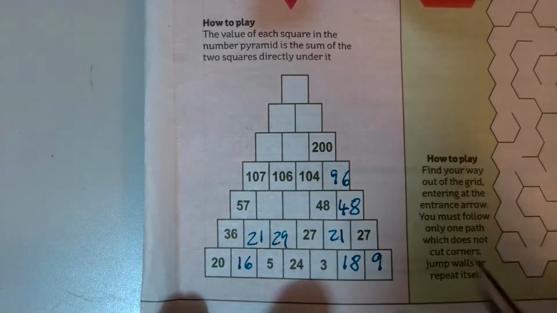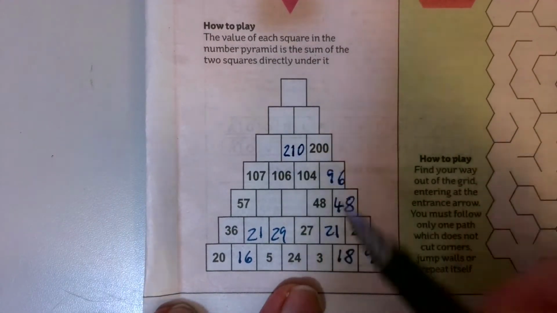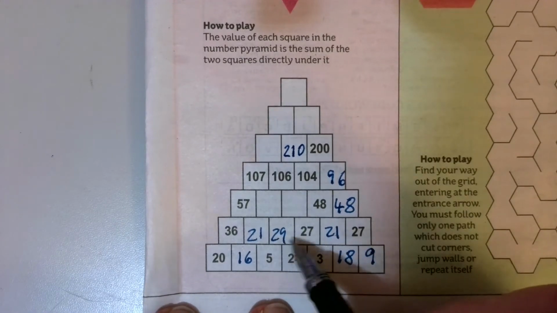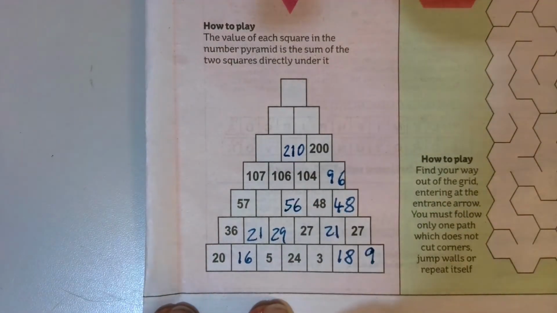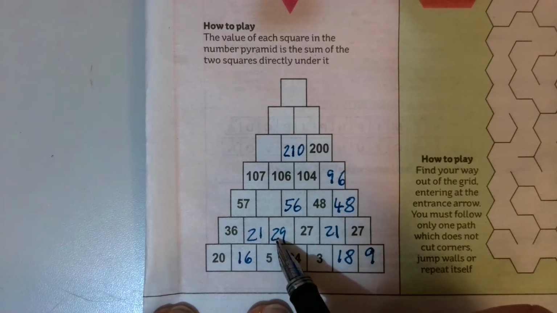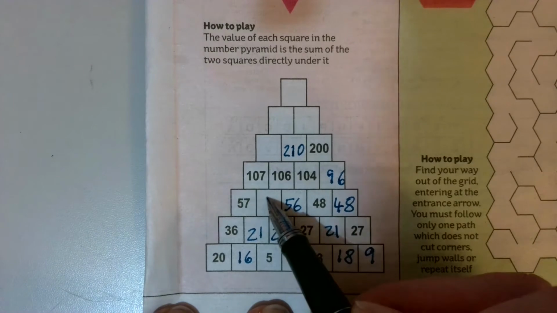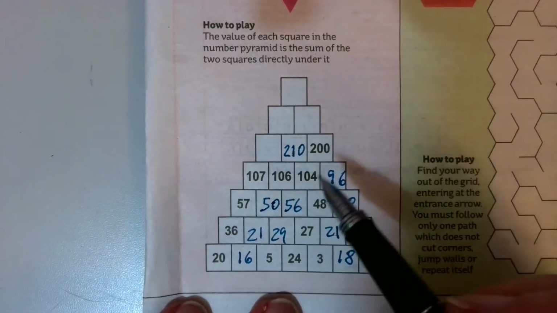Right, then add those two together. I like the look of doing that. 210. Should do this really, shouldn't I? Adding 30 to 27 would get me 57. Take 1 back gets me 56. And 21 add 29 is 50. 50 add 56 is 106, so that makes me think I've probably got that right.